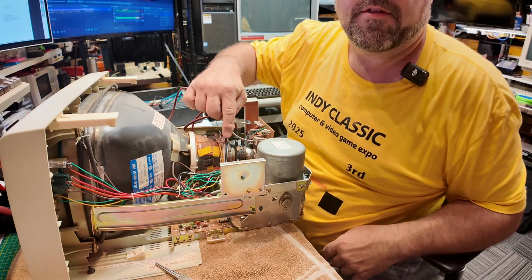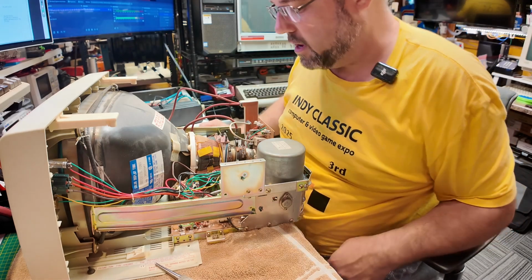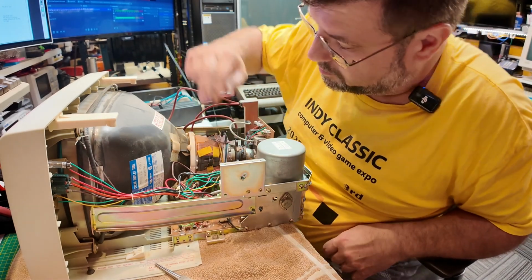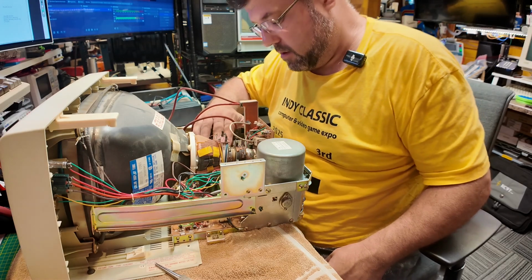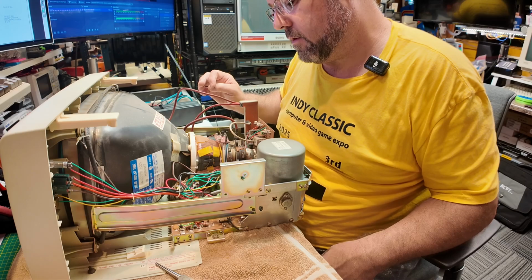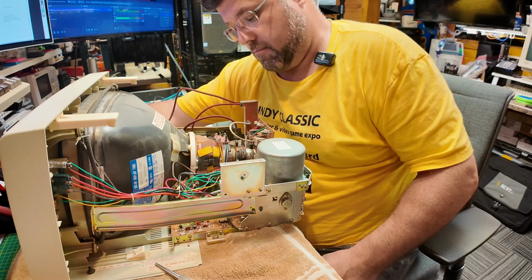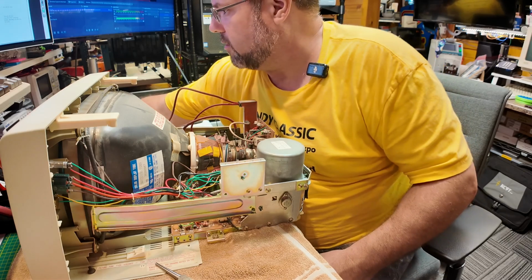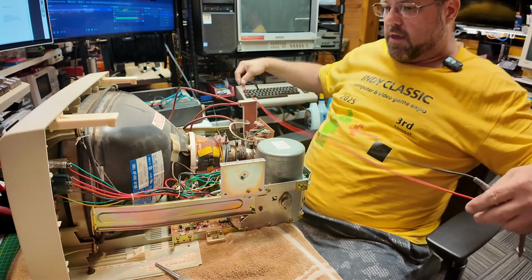Looks like right on top of the yoke here, we have our pins for the input. There's a blue and yellow on this side and a red and green on the other side. And I believe red and green is horizontal and blue and yellow is vertical, but don't hold me to that.